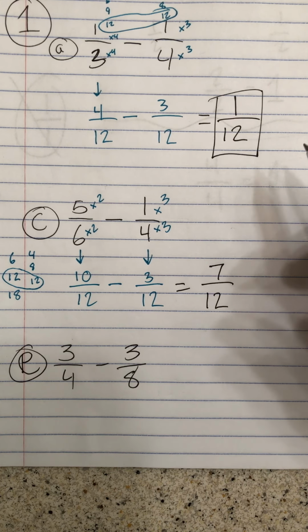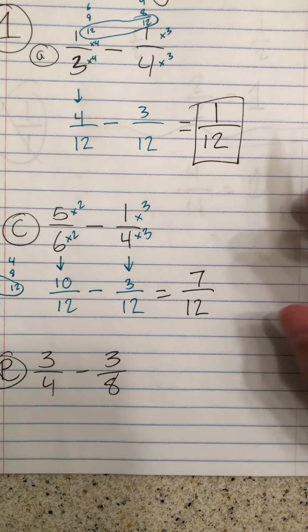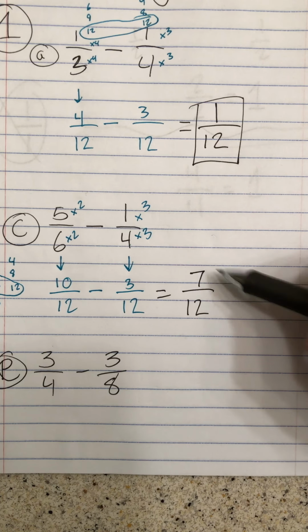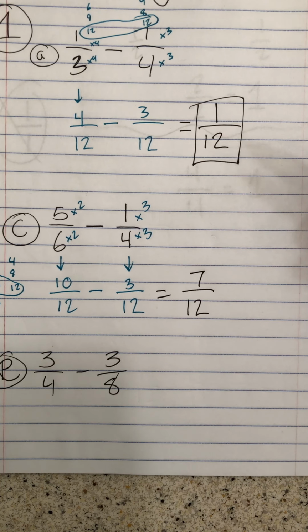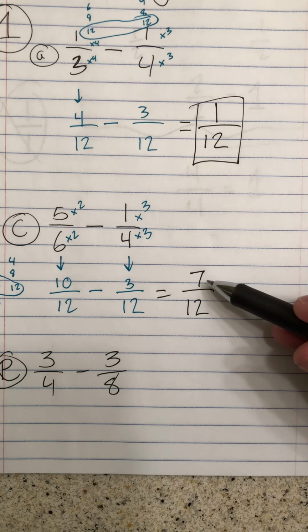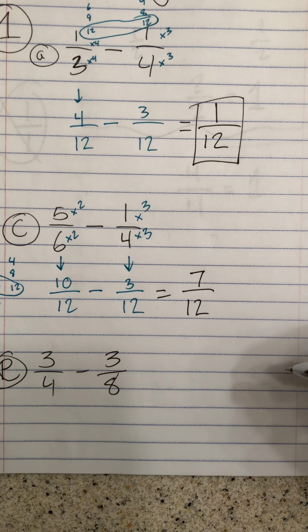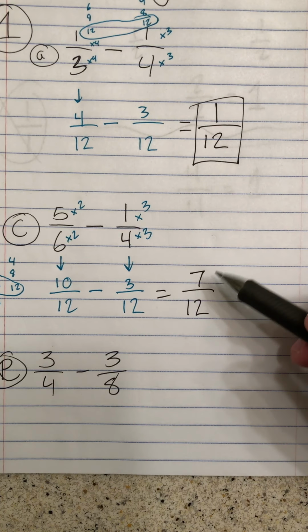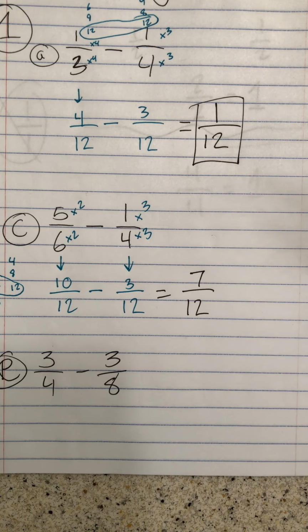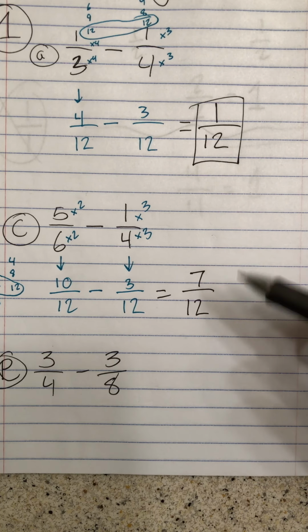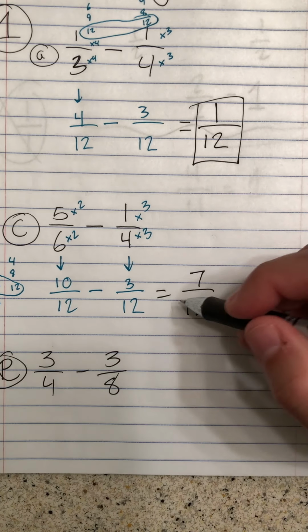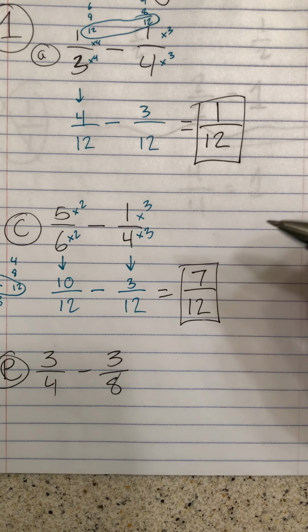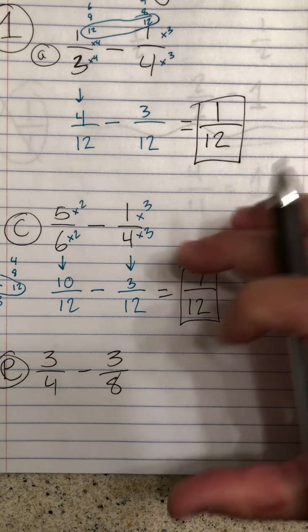Now, in a lot of these future problems, they're going to ask you to simplify, which means, is there a number that divides 7 and 12 evenly? And in this case, no, there is not. If this was 6, then 12 and 6 are both divisible. You can divide both of them by 6. If this was 8, you could say both of them are divided by 4. But it's 7, and 7 is only divisible by 1. So our answer should be 7/12.